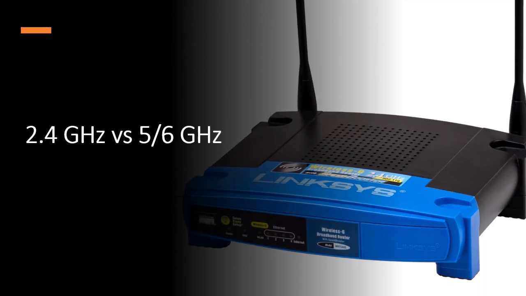Hello, today we'll discuss why we have three Wi-Fi bands, and why not only one band. Here we have the 2.4, 5, and 6 gigahertz. What is the difference between these three bands? What are the pros and cons for each one? So let's go.